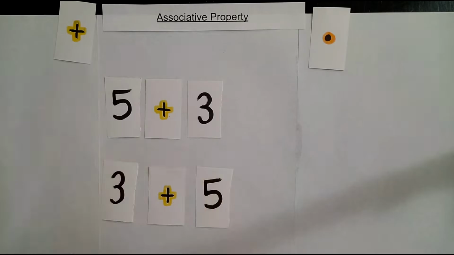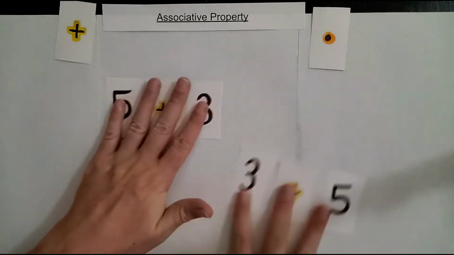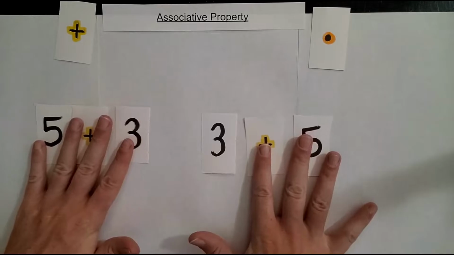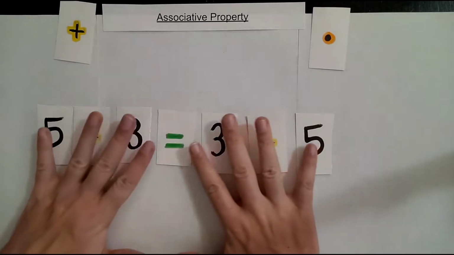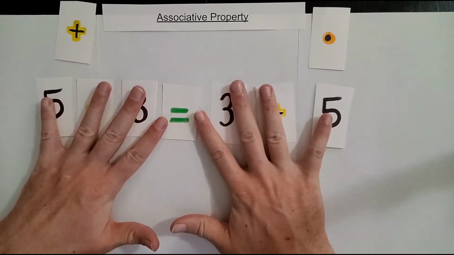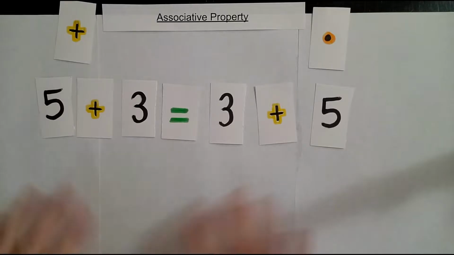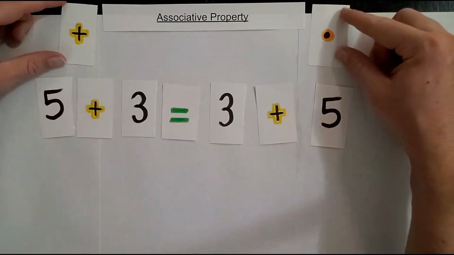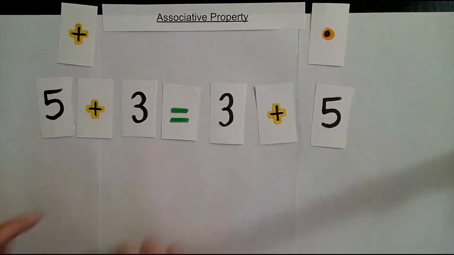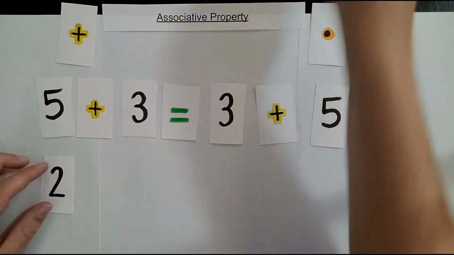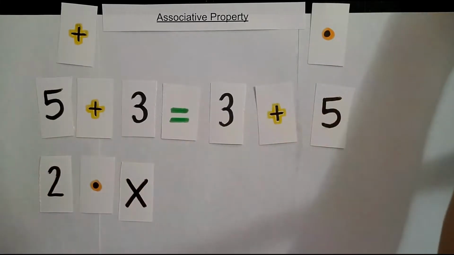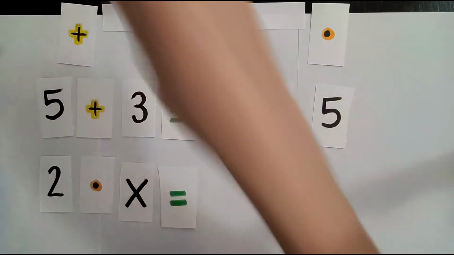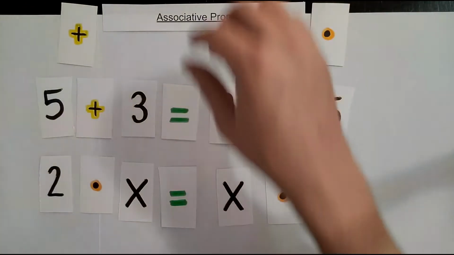So it's saying these two things are the same. A way that we can represent that, of course, is putting them equal to each other. So we can say 5 plus 3 is equal to 3 plus 5. And just like we said, this applies to addition and multiplication. So we can say the same thing with multiplication. We can say that 2 times x is going to be equal to x times 2.